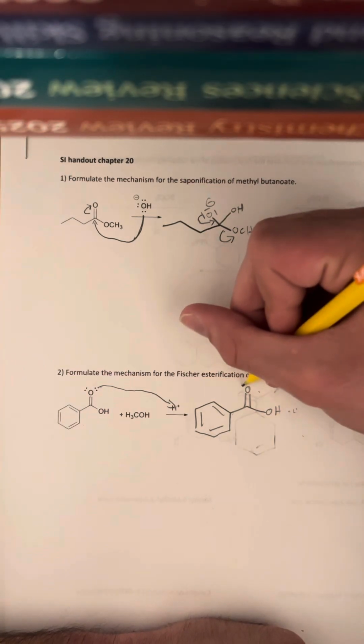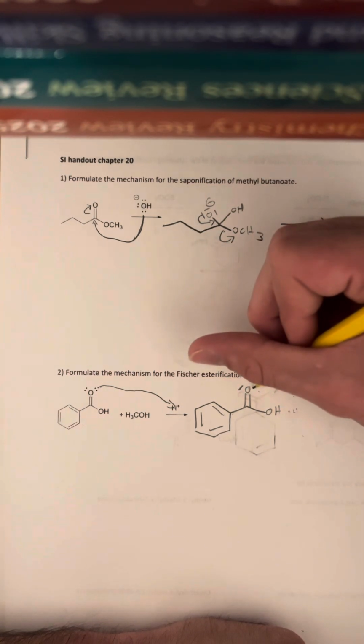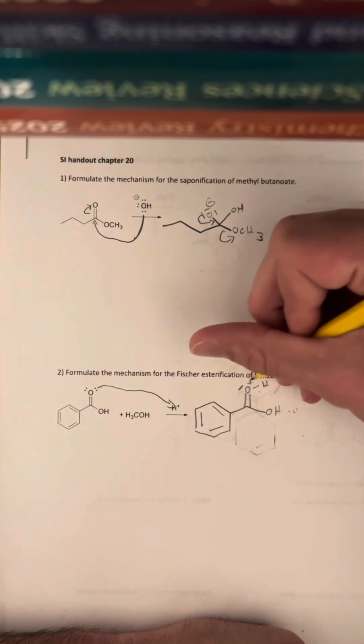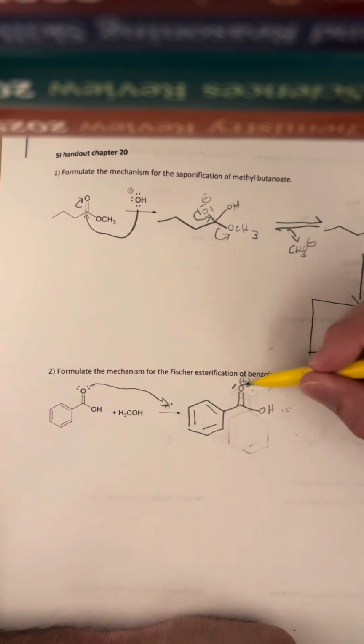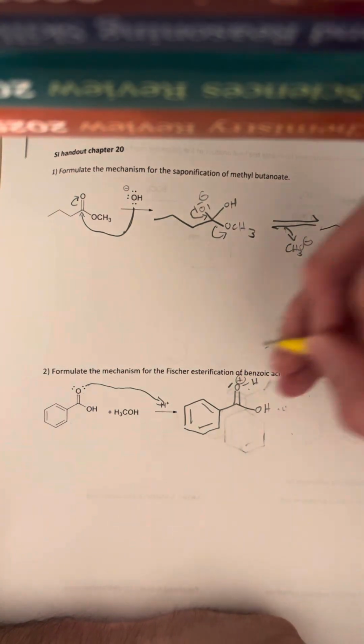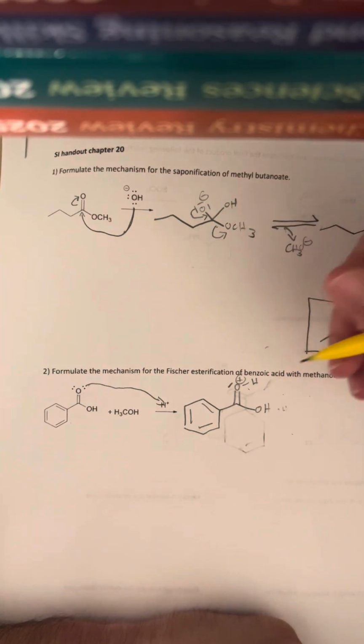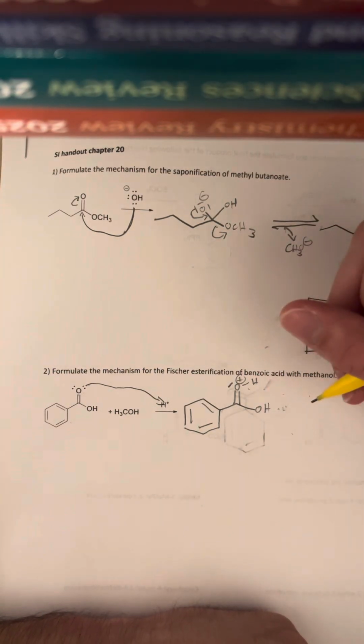I'm going to draw these lone pairs as lines. Just getting a little too lazy to draw the whole thing. But make sure you draw your formal charges. Positive charge right here. Don't forget your formal charges whenever there are non-neutral formal charges.